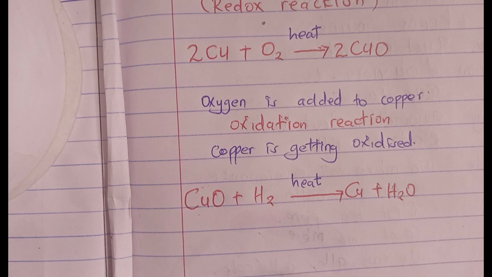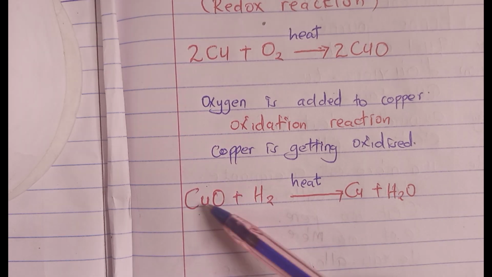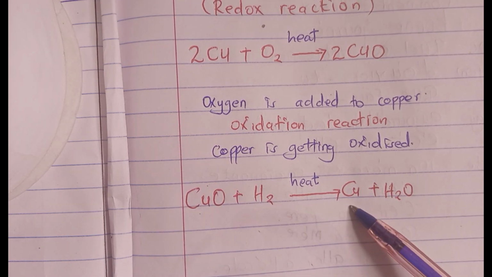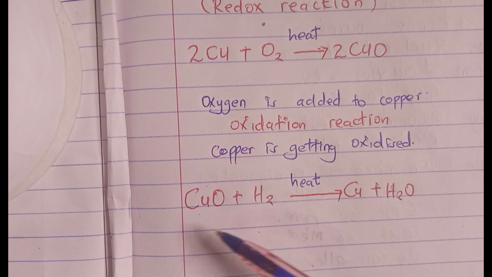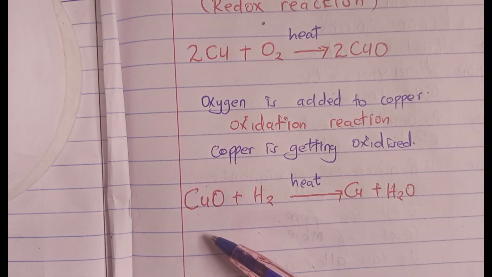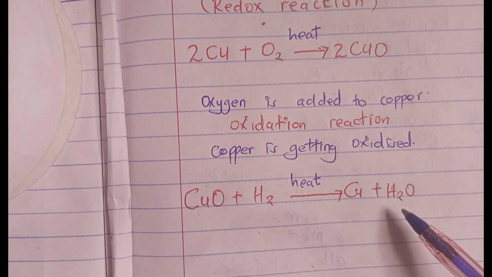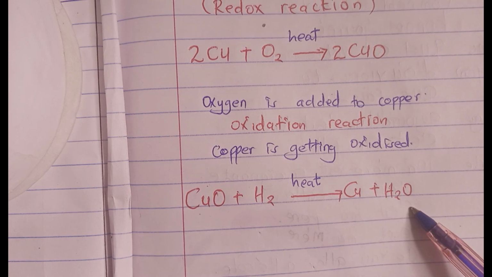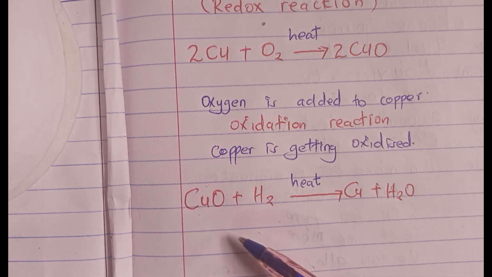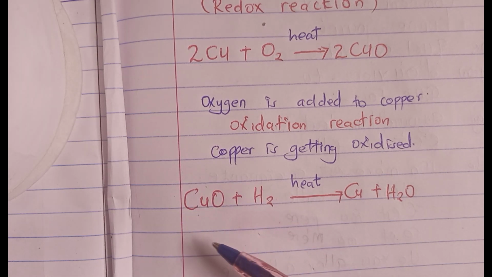The process is known as reduction reaction, meaning oxygen is being removed from copper oxide and we are having copper metal. Copper oxide means we have the presence of oxygen atom in that compound, but now we only have copper, and another new product has been formed, water. So copper oxide has undergone reduction. We have removed oxygen from it.